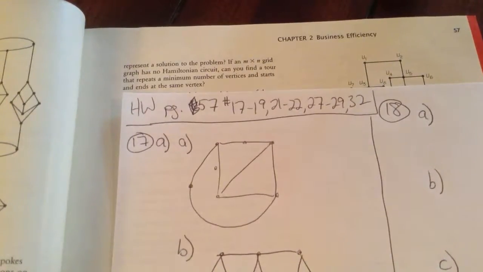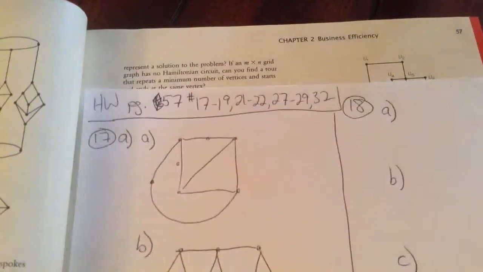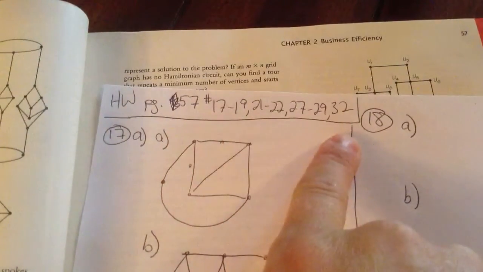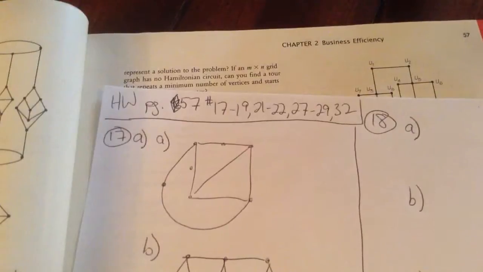So welcome to another homework video that we're going to begin. This is homework on page 57, the following numbers right here, and let's begin.